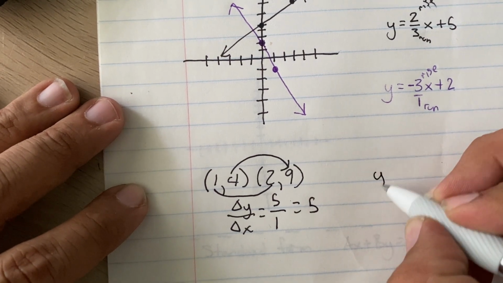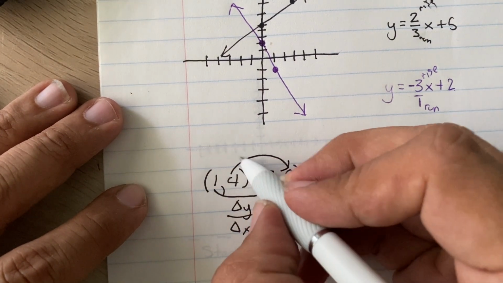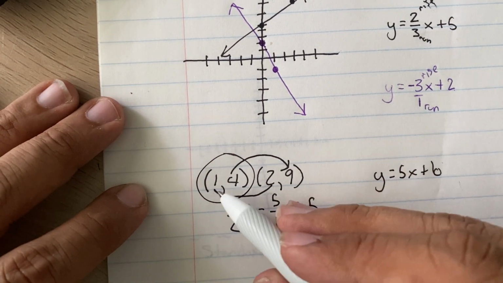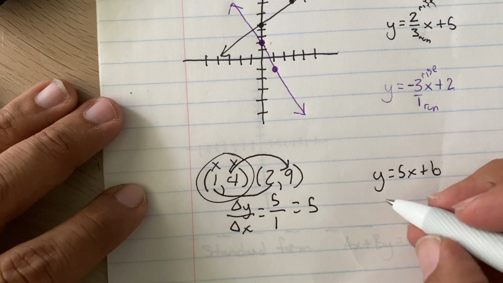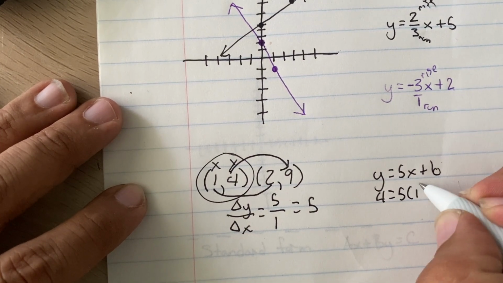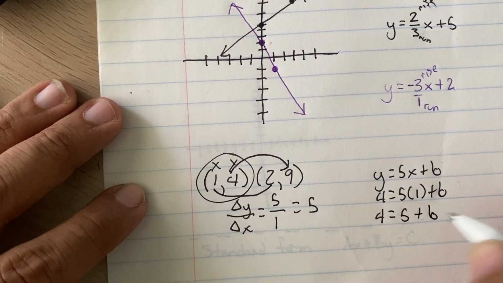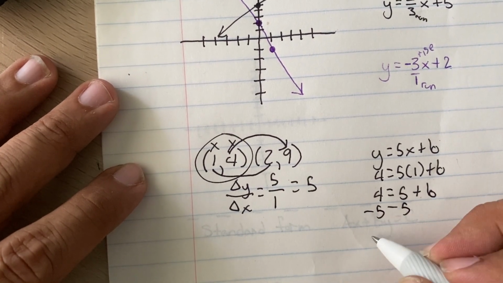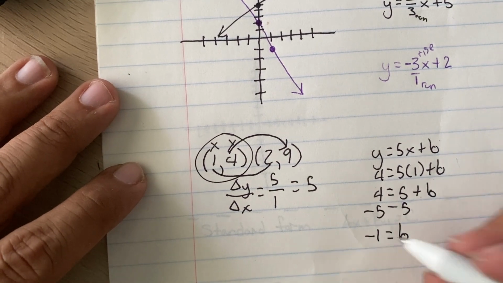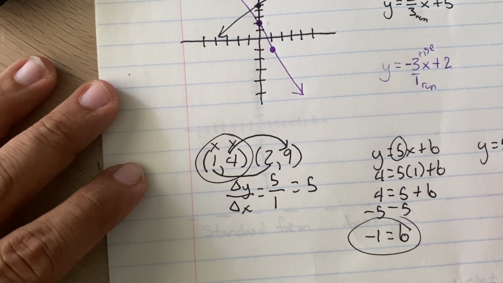So right now, all we know is y equals 5x plus b. I need to figure out what b is. So I'm going to pick one of these coordinates. Okay, so I'm going to pick 1, 4. And I'm going to replace x with 1 and y with 4. So it's going to be 4 equals 5 times 1 plus b. It's going to be 4 equals 5 plus b. Now we just have to solve a one-step equation. So we're going to subtract 5 from both sides. Negative 1 equals b. Now that we have b and we have the slope, we can write the equation in its entirety. And we're done.